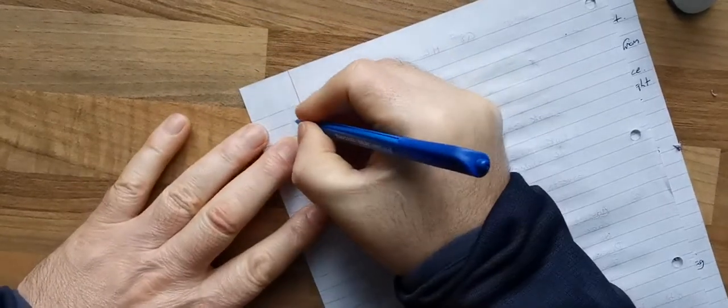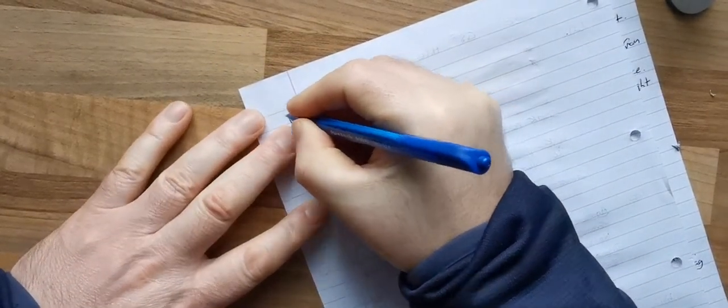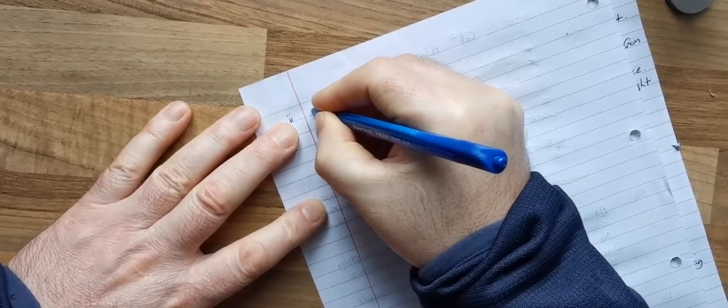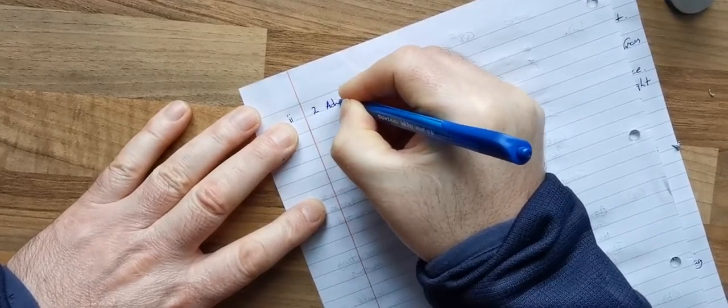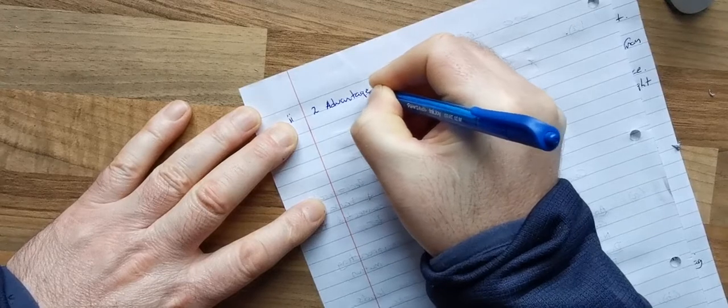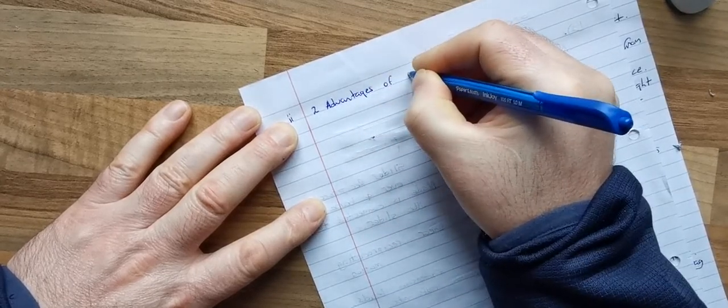Now question 2 here then is 2 advantages of roller bearings.